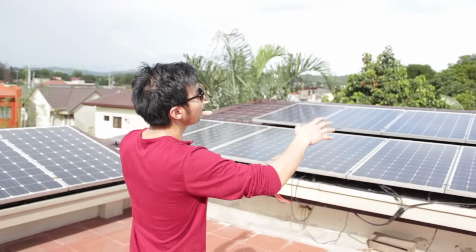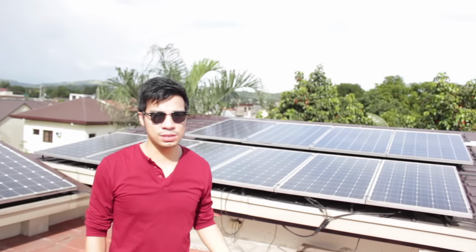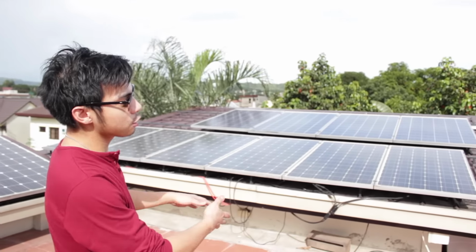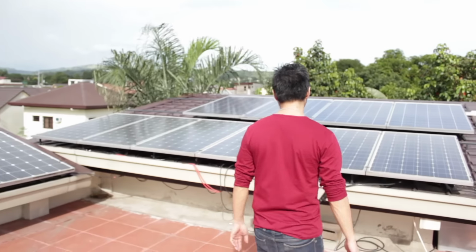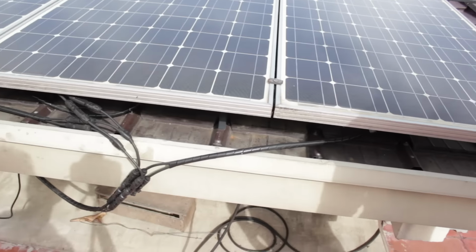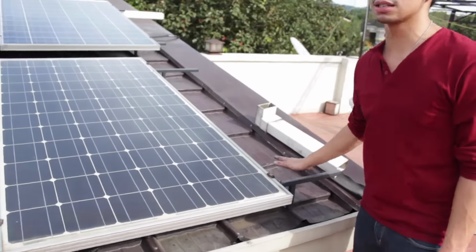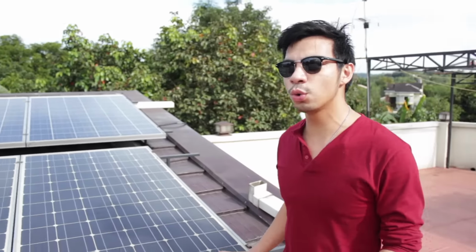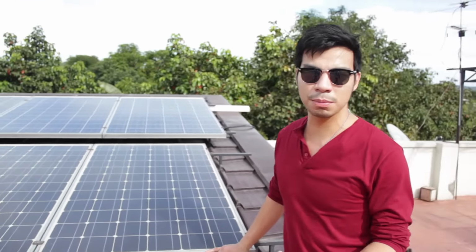Ang advantage of solar panels as well is init ng araw, hindi na tumatama sa bubong, sa yero. Which means yung house mo is much cooler underneath. Right here, it's much cooler than those na natatamaan directly ng sunlight. So it also adds to cooling effect ng loob ng bahay, hindi siya masyado iinit.